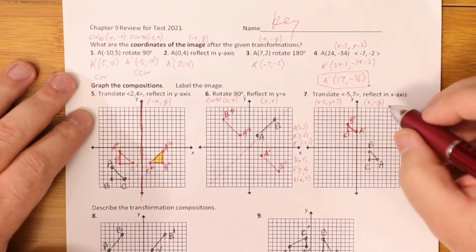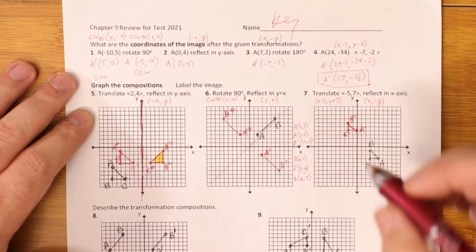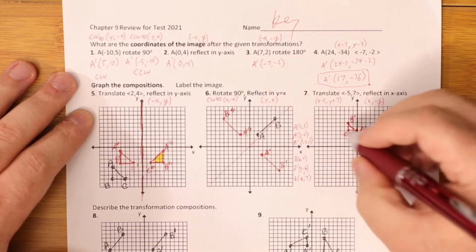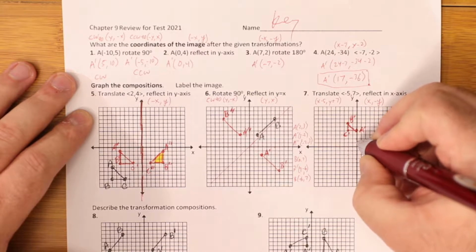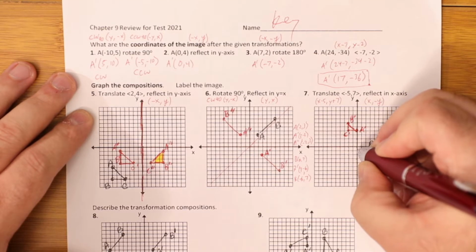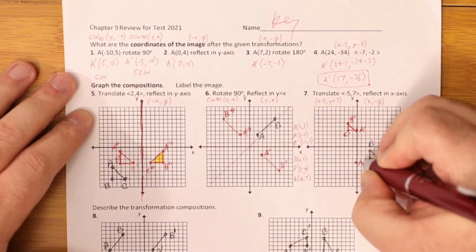And then it says reflect across the x-axis. So x-axis is the horizontal line. That one you can use the formula, but you can also just go straight across. So 1, 2, 3, 4. Go 4 the other direction. 1, 2, 3, 4. That's going to be your A double prime.